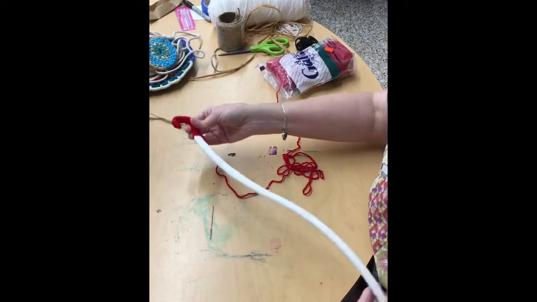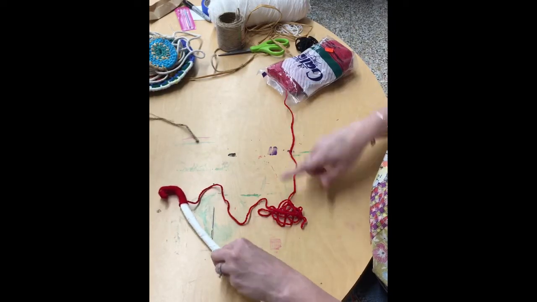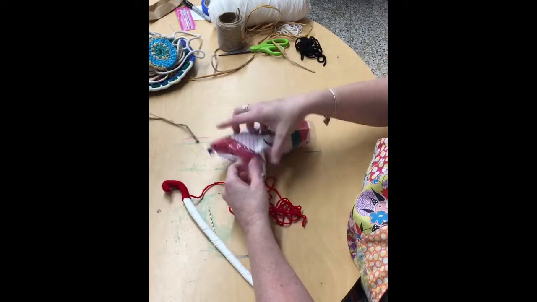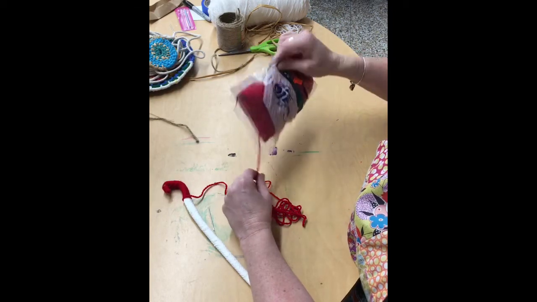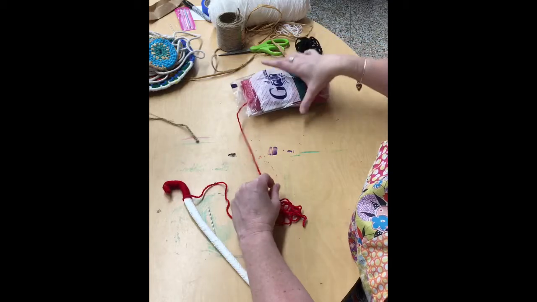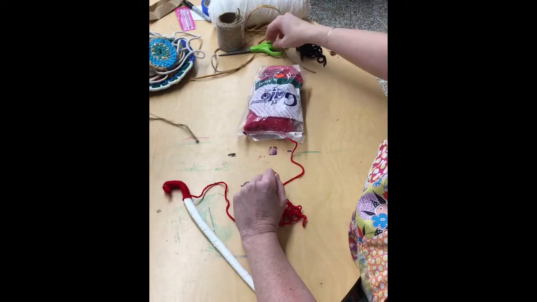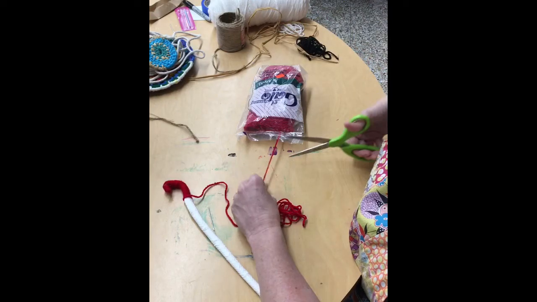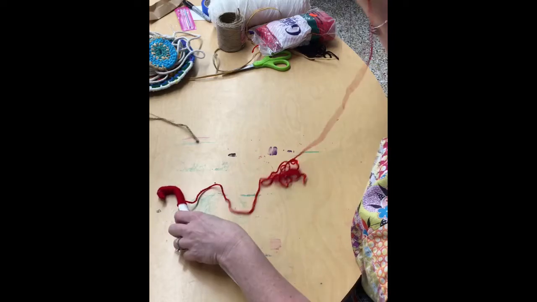I'm going to put my coil down for just a second, and I'm going to get my yarn ready. My yarn that I'm using is something from my grandmother, and it's coming really neatly out of this package, but that's not going to be good for me for very long. So I'm going to go ahead and cut that.